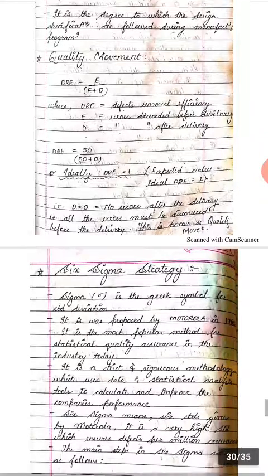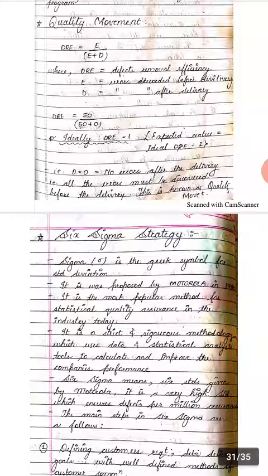That is D equals 0. That means no error should be there after the software is delivered. All the errors must be discovered before the delivery. So if you are able to remove all the errors before delivery, then it is said that you are delivering a quality software. This is also known as quality moment.